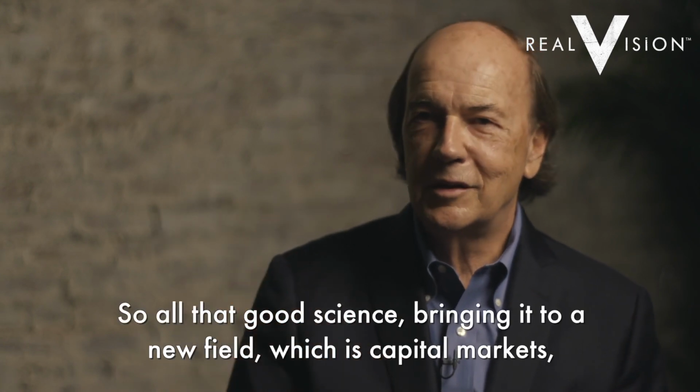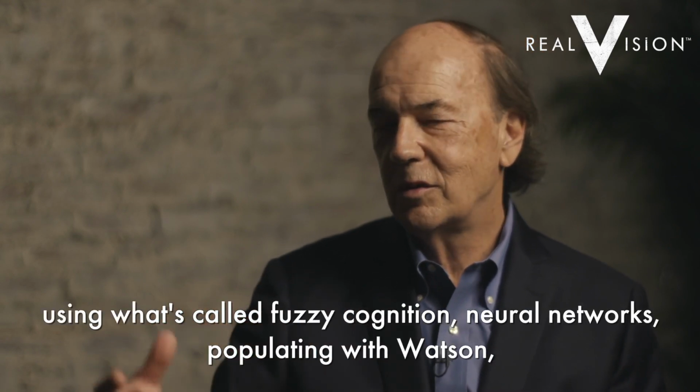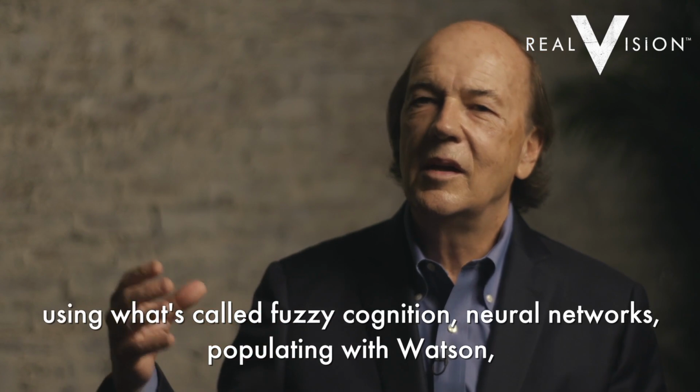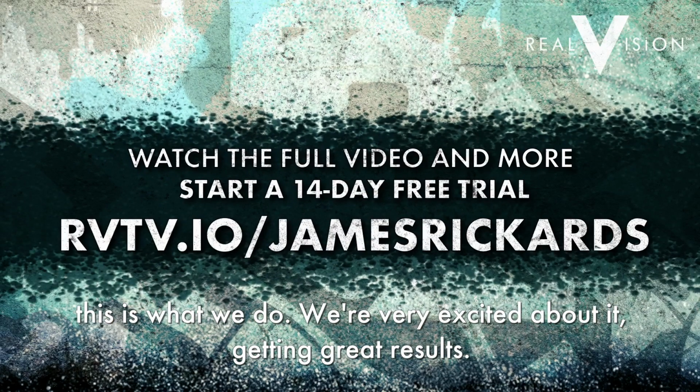So all that good science, bringing it to a new field, which is capital markets, using what's called fuzzy cognition, neural networks, populating with Watson. This is what we do at Raven. We're very excited about it, getting great results.